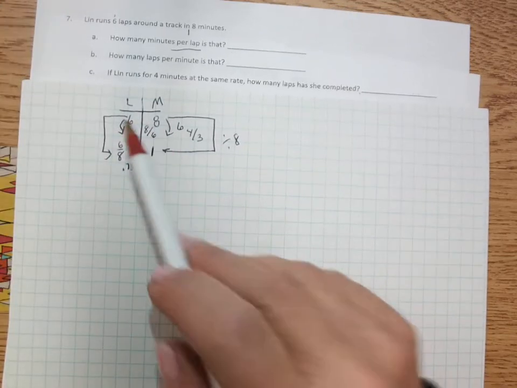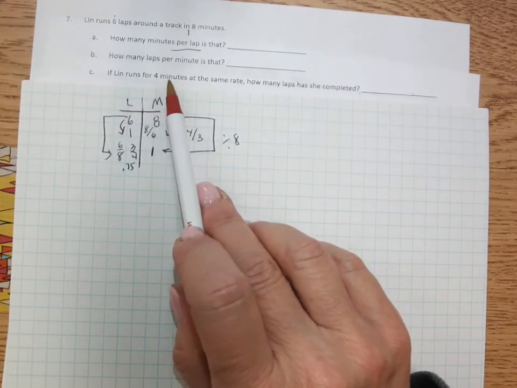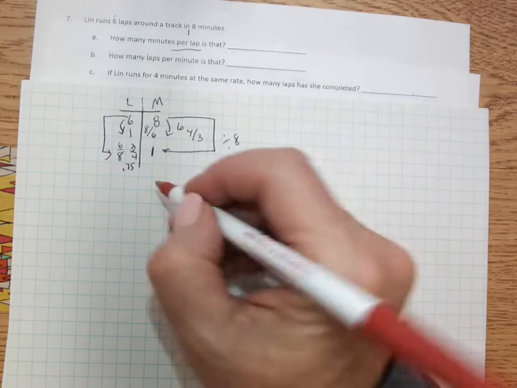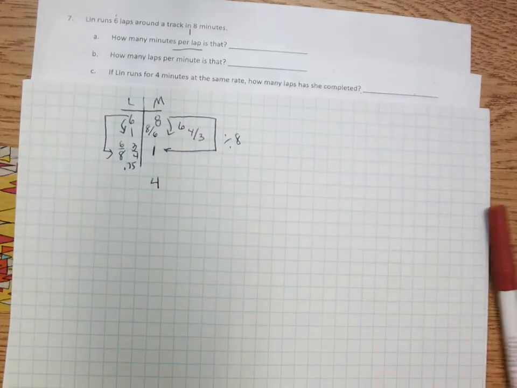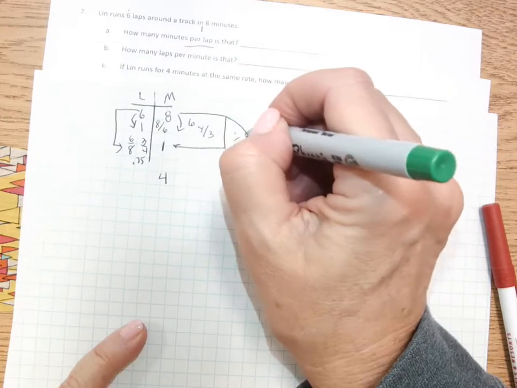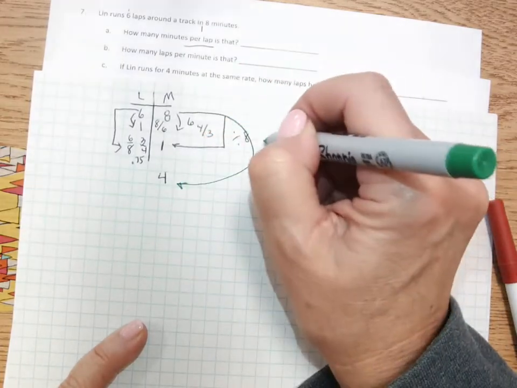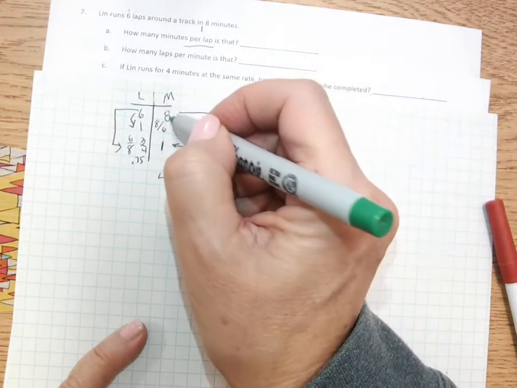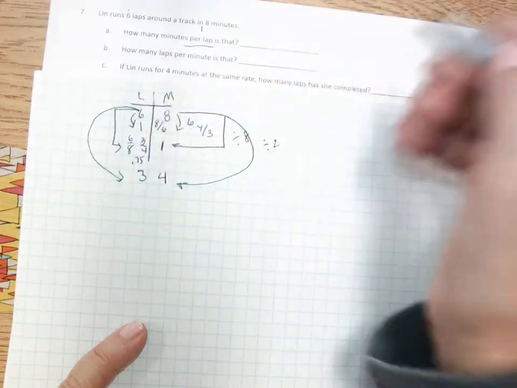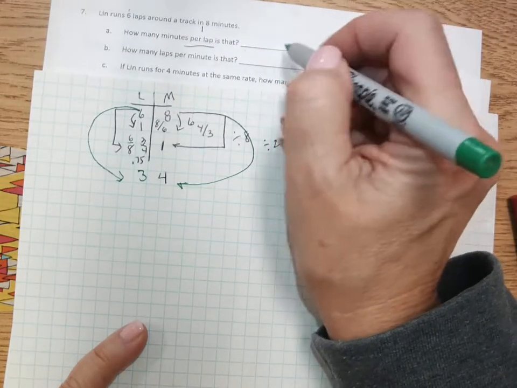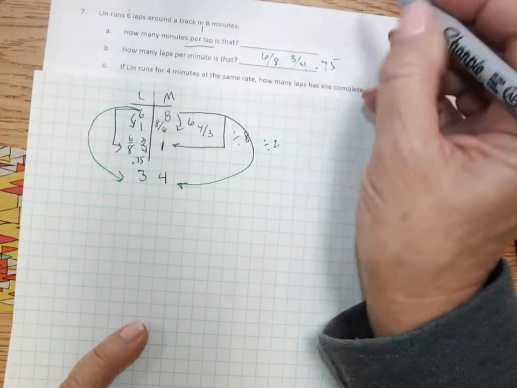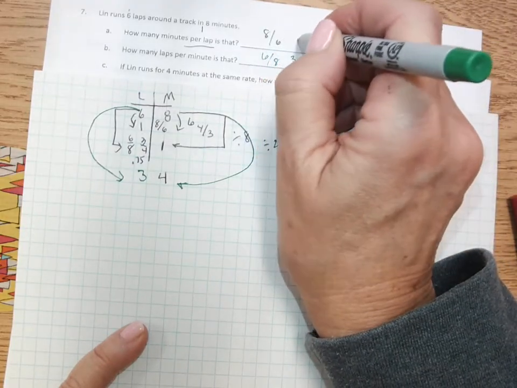Letter C. If Lynn runs for 4 minutes at the same rate, how many laps will she have completed? So I'm going to put my 4 here, and then I'm going to be thinking about what do I need to do to get from 8 down to 4. I would divide by 2, and if I divide this number by 2, I have to divide this number by 2, so that would give me 3. So here we've got 3, here we've got 6/8, 3/4 or 0.75, and here we've got 8/6 or 4/3.